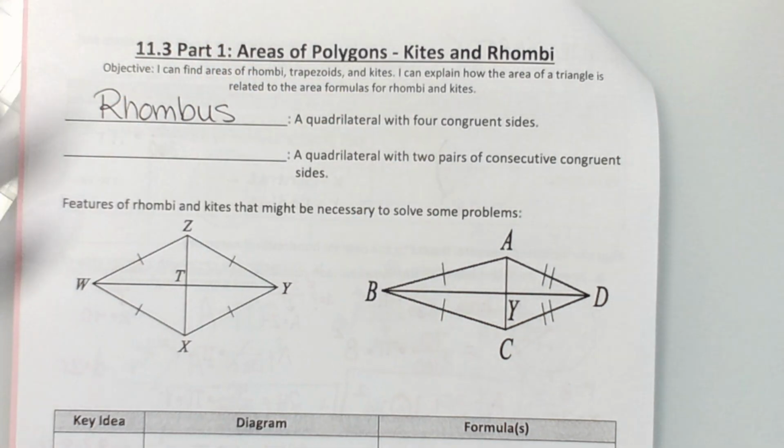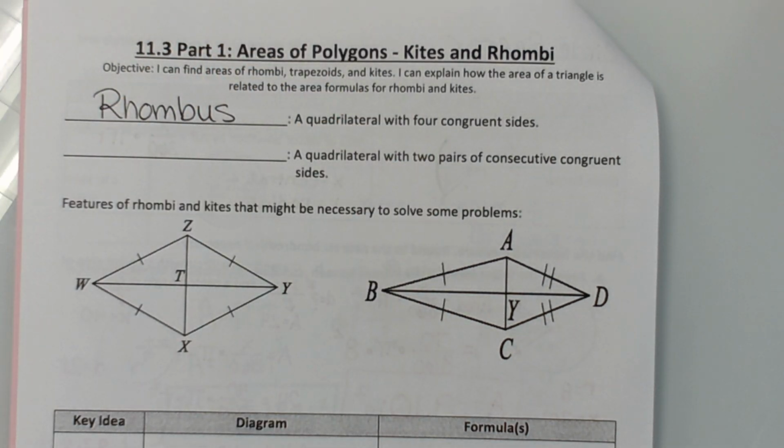Now, that's not what probably some of you thought about. What do you typically think about when you think about a quadrilateral with 4 congruent sides? Square. A square. Now, a square is a rhombus, if you recall from back in chapter 6. A square is also a parallelogram. A square is also a rectangle, which means you can find area of squares a number of different ways.